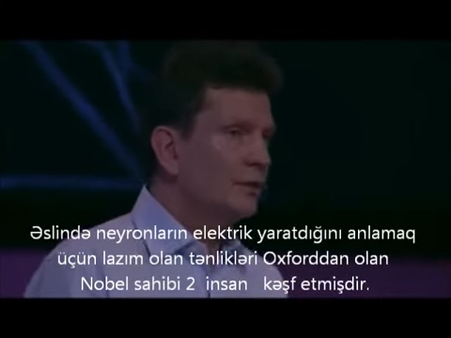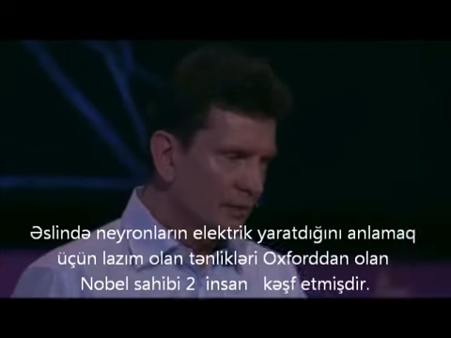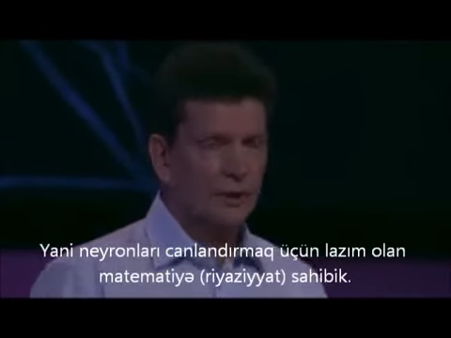So let's switch it on. But to do it, what you have to do is you have to make this come alive. We make it come alive with equations, a lot of mathematics. And in fact, the equations that make neurons into electrical generators were discovered by 2 Cambridge Nobel laureates. So we have the mathematics to make neurons come alive.